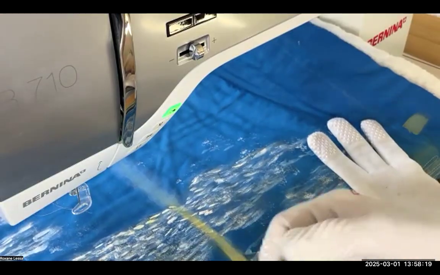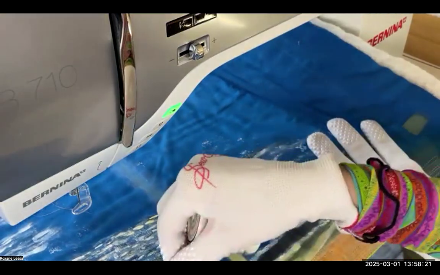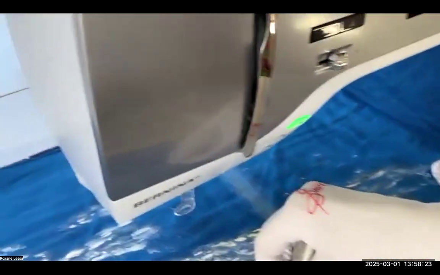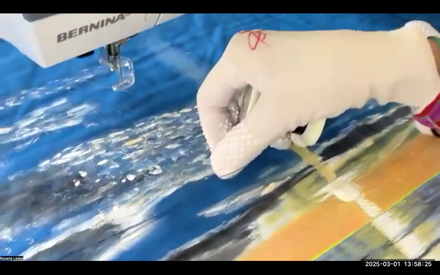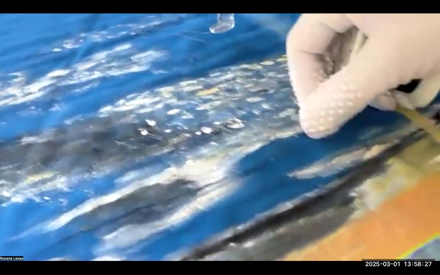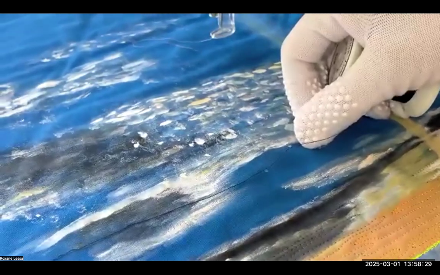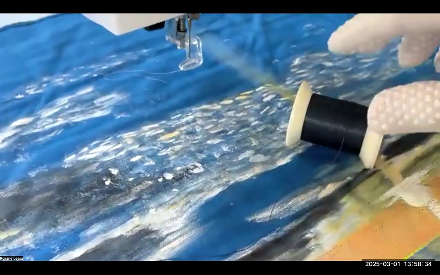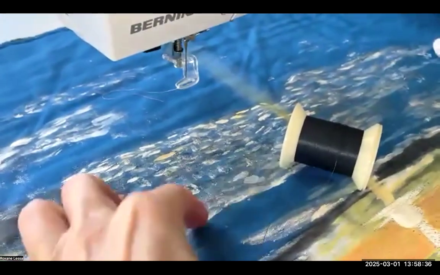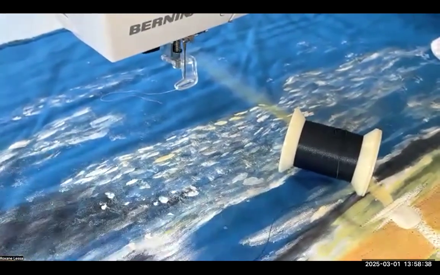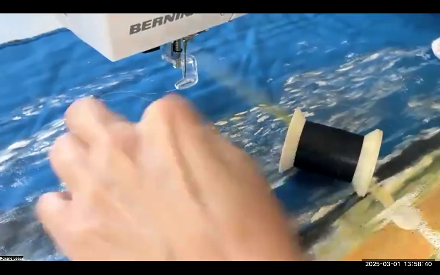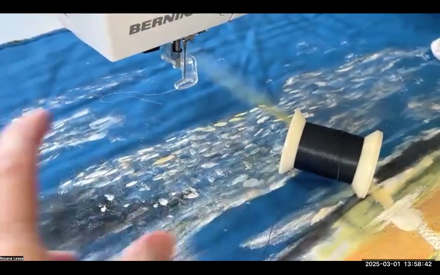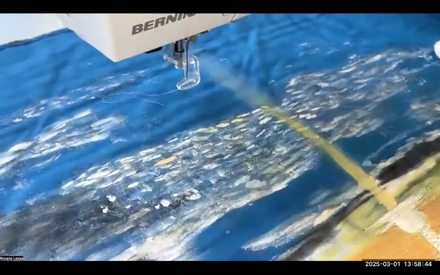Let me lay it down and then I can move the camera. See how that's blending in? Yeah. And then I'll go back. But because I don't want to create patches of bubbles, I'm not going to do all the charcoal areas and then all the white areas and then all the blue areas, because I'm going to end up with a real puckery quilt.